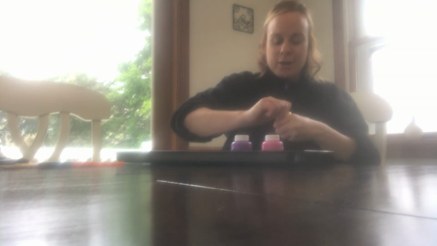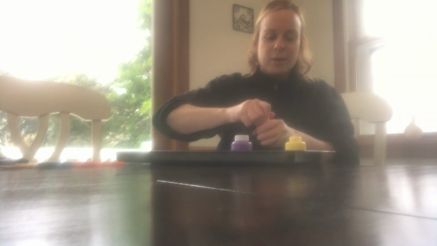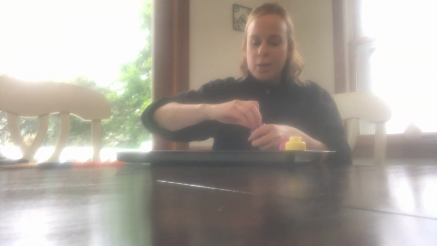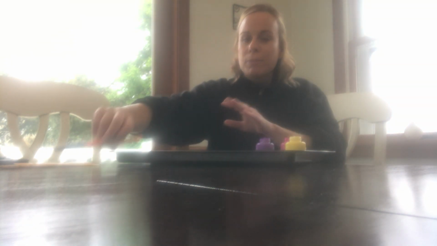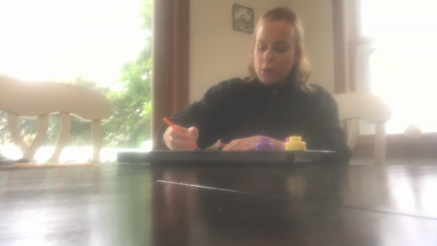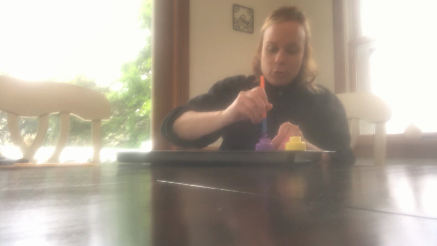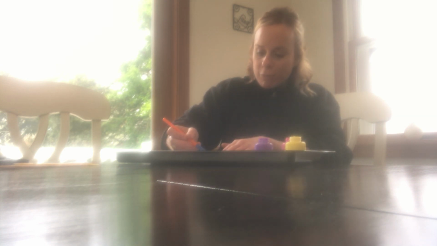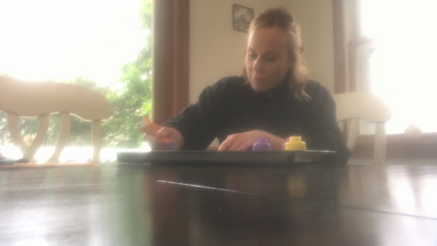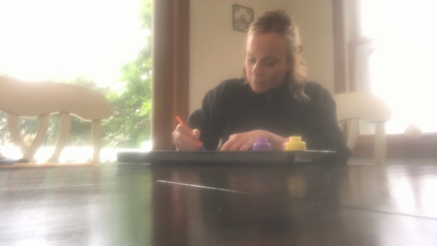I'm going to undo these caps, and I have separate paintbrushes so that you don't have to mix the paint. I'm just going to put little dots. I'm not going to paint and cover the whole butterfly. I'm just going to put some fun little dots on it throughout. You do want to make sure you use enough paint, so you don't want to be too light, but you also don't want it to be too glossy. Just enough to make sure that you have some paint on there, okay?